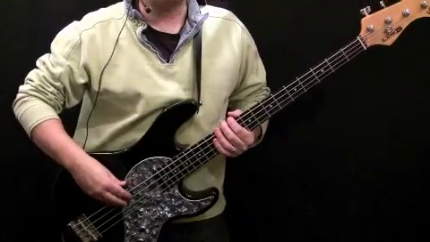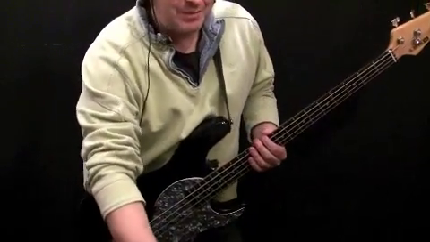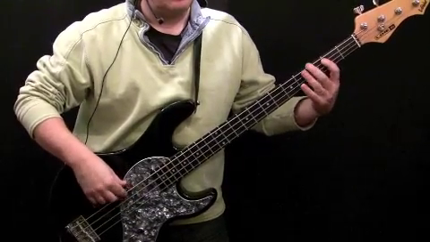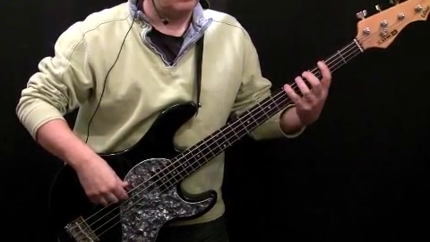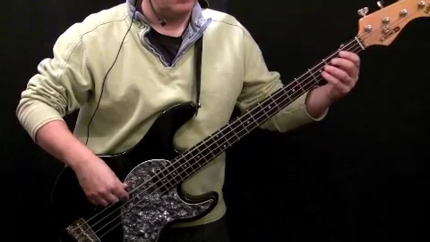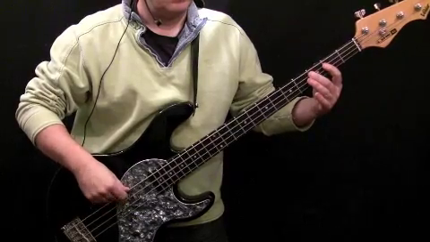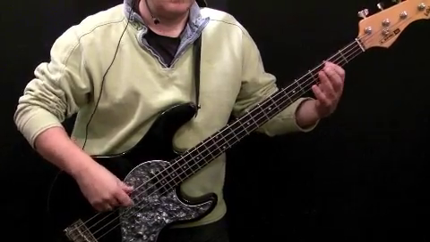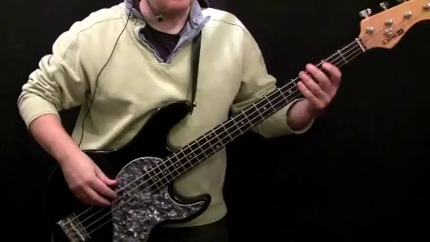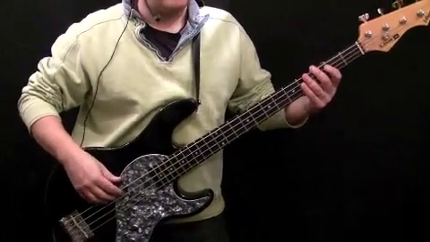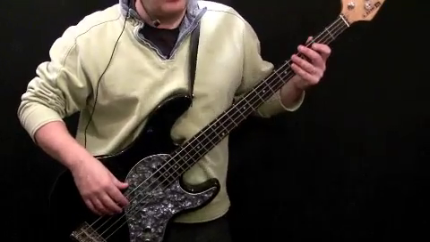The chorus is essentially the same as the basic verse figure. I'll play that figure again. Okay, that's essentially what the chorus is built off. Now, there's some minor variations. We'll deal with the first chorus first.